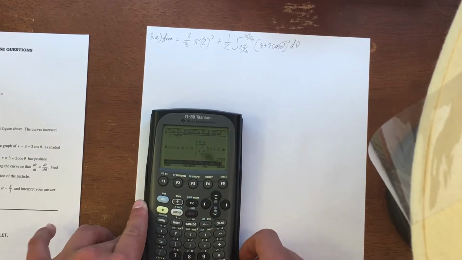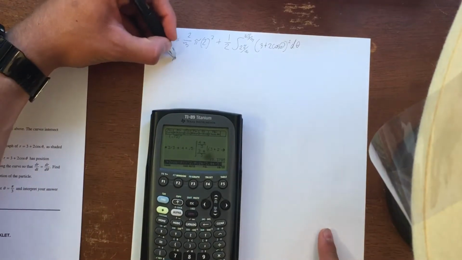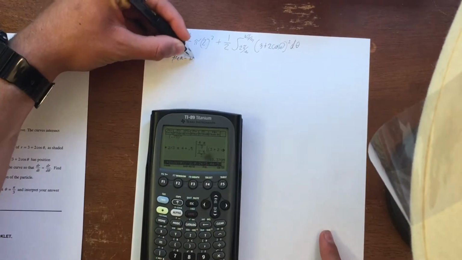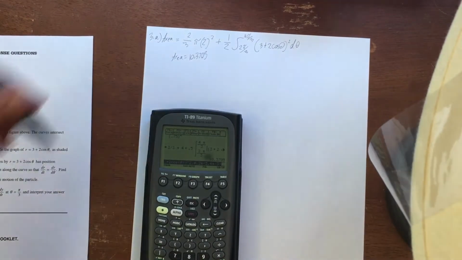We're going to get 10.3705, and that is the correct answer. Area equal to 10.3705. So that would be the correct answer for A.